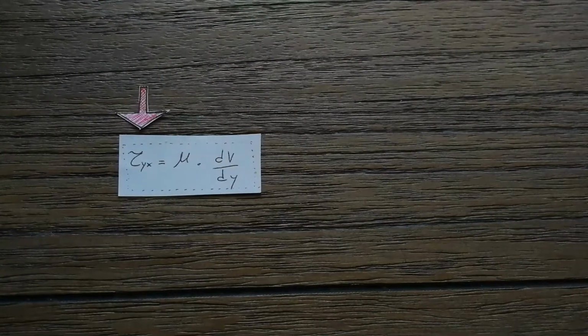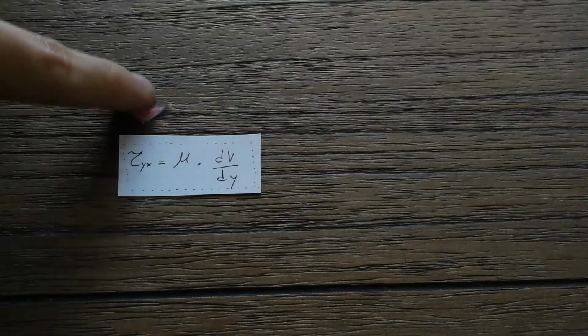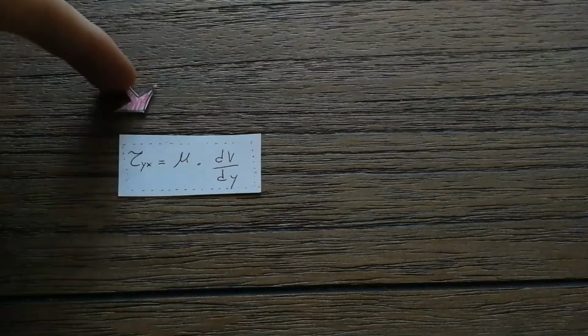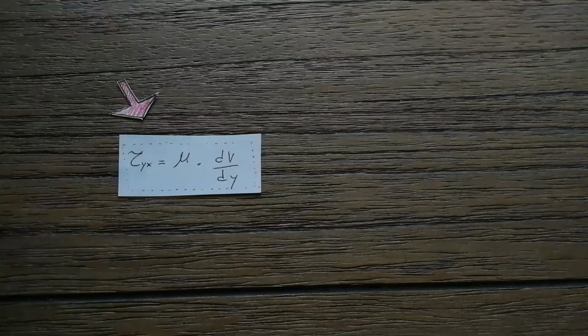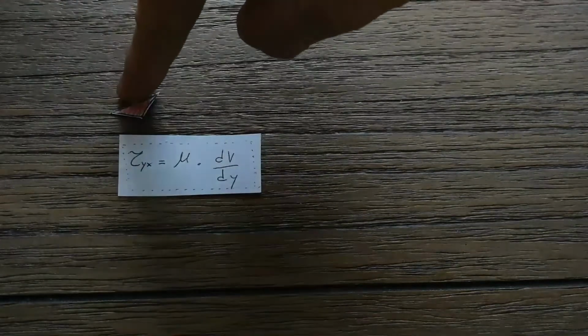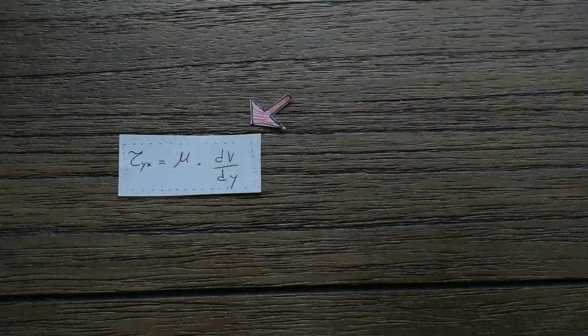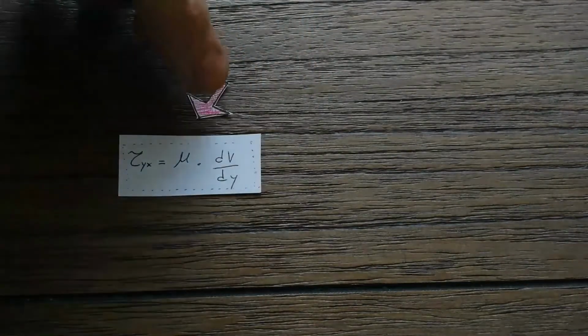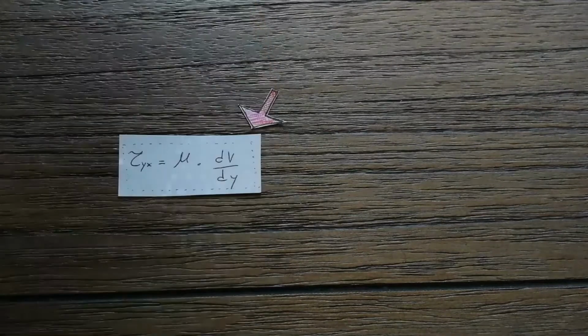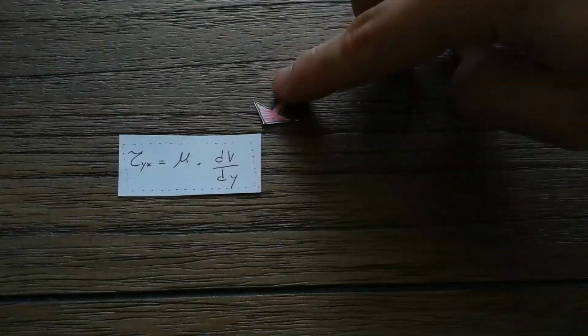Imagine a coordinate plane xy. It's the force acting in the x direction applied over a surface oriented according to the y direction. On the other hand, in the second part of the equation, we have the velocity gradient and viscosity. The units of measure are pascal-seconds.